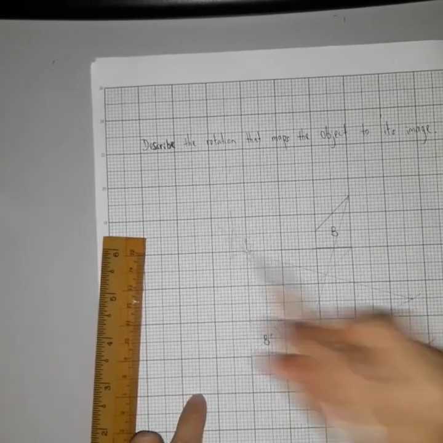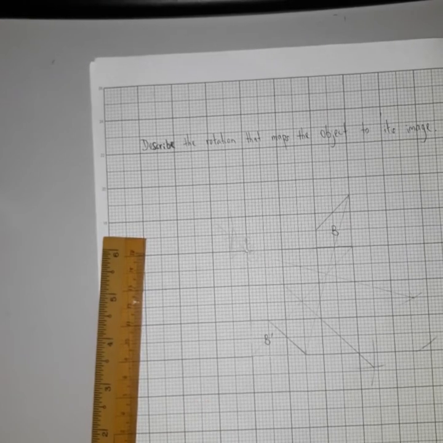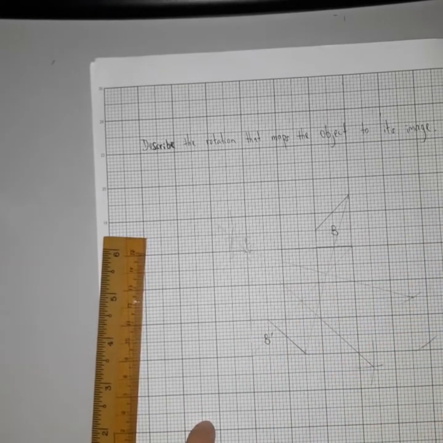So you can describe the rotation. First thing, you can say center. This is the center of rotation.